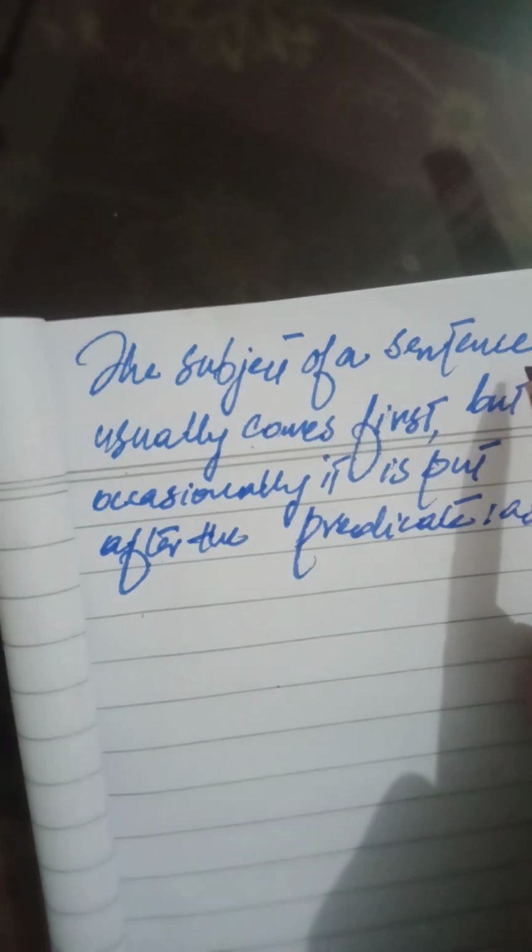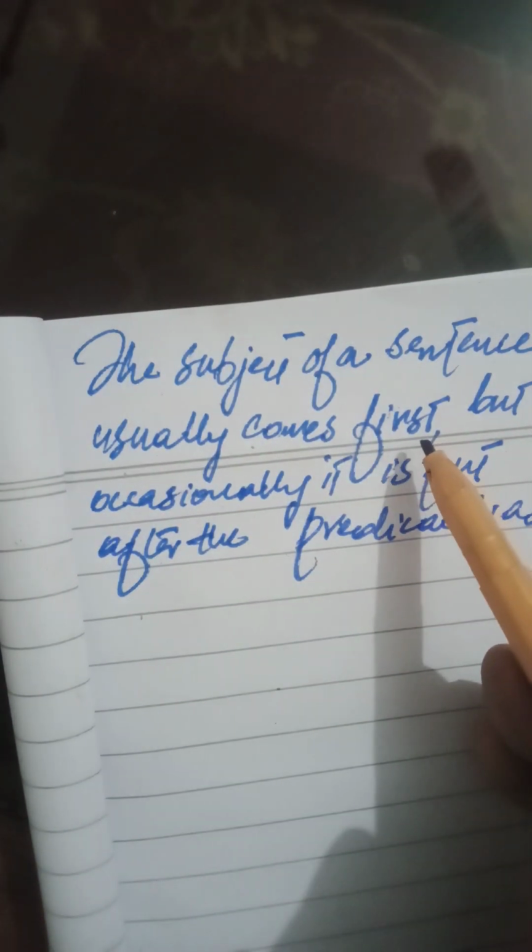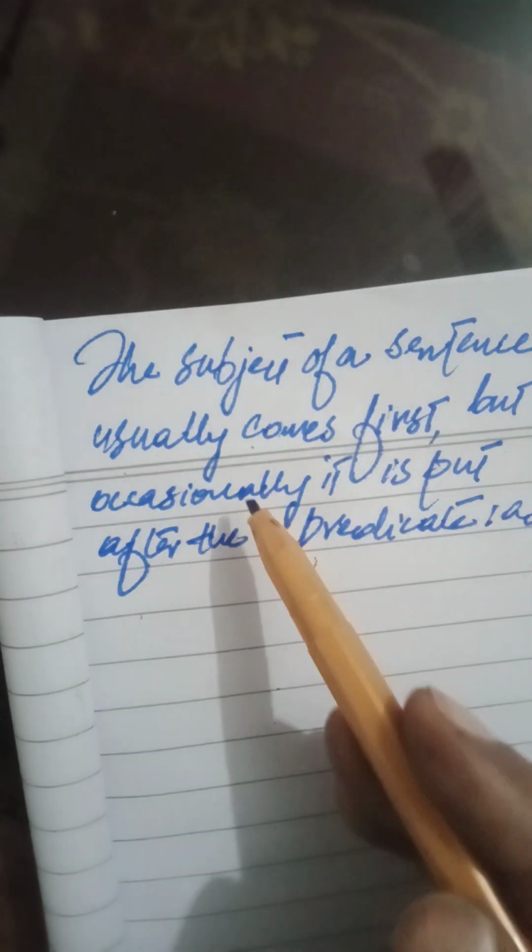So the subject of a sentence usually comes first, but occasionally it is put after the predicate.